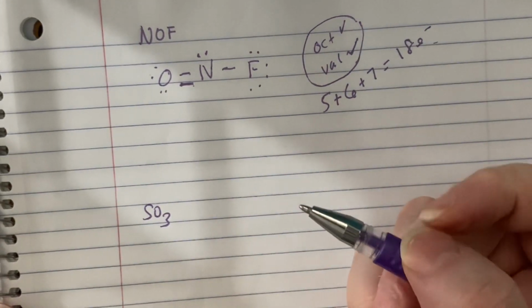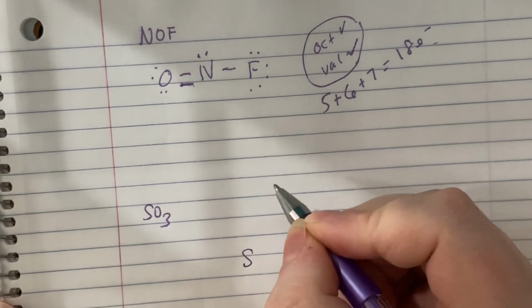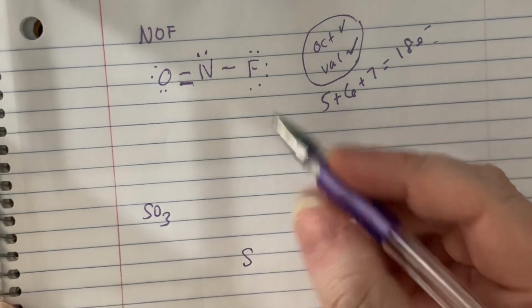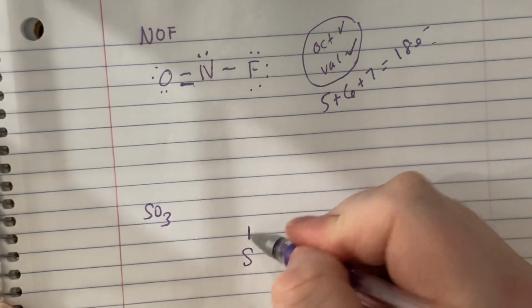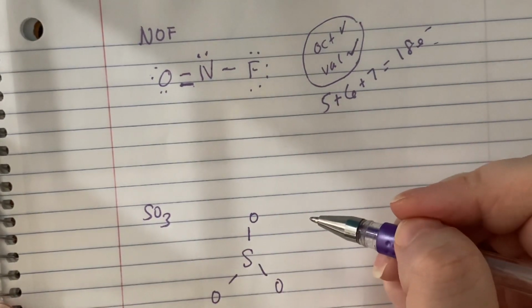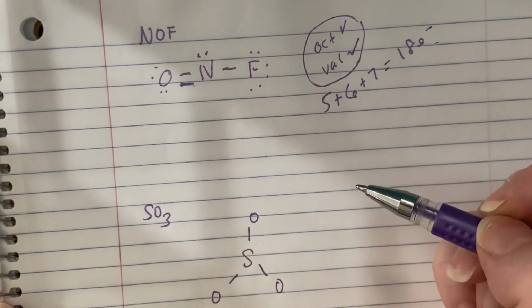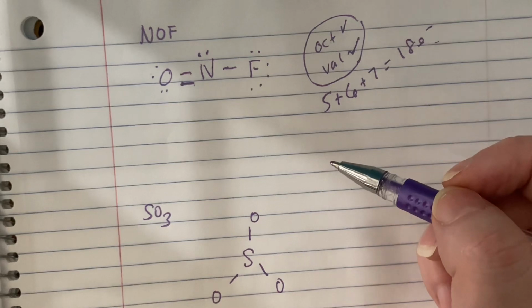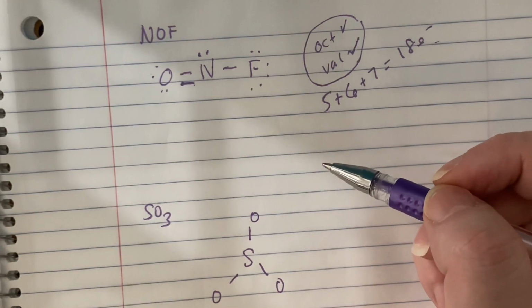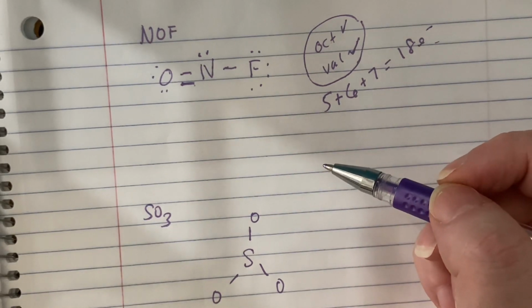Sulfur dioxide, or sulfur trioxide, okay? Sulfur is going to be in the center, okay? Least electronegative, plus symmetry, plus, oh, and the same number of gaps as the oxygen. So that's what we did with least electronegativity and symmetry for our answer.